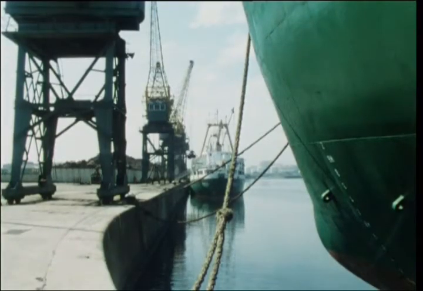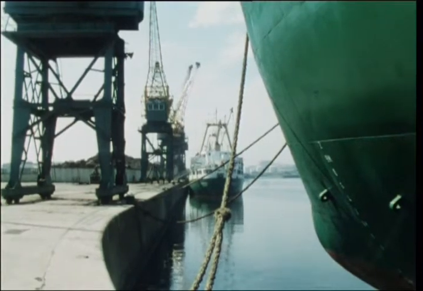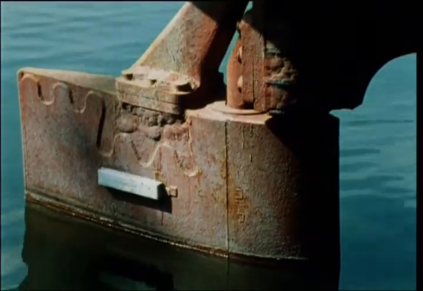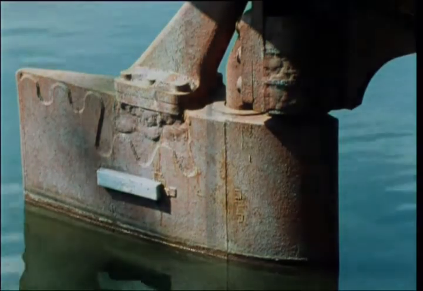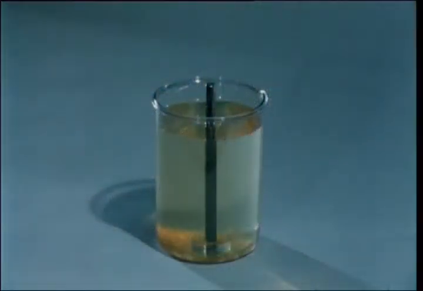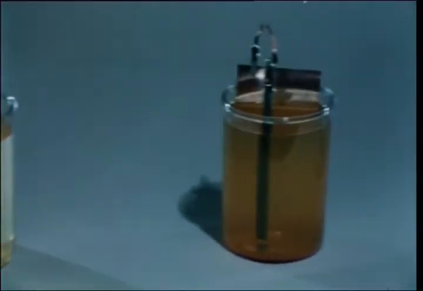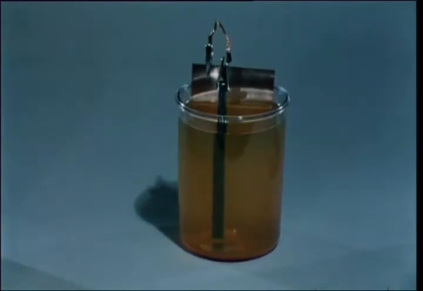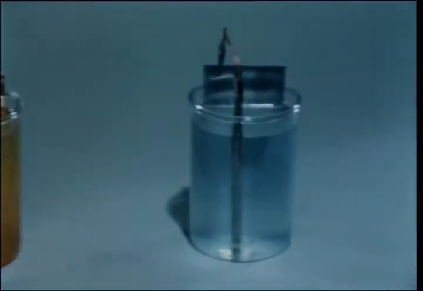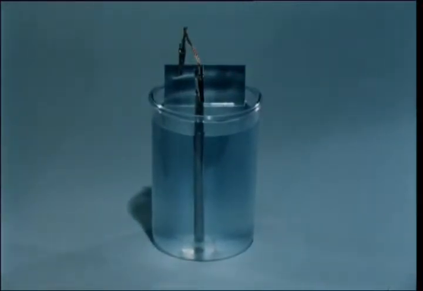Many ships and structures which are immersed in water are protected not only by paint, but by anodes welded to the metal which change the environment electrochemically. This effect can be shown experimentally. If an iron rod is left in tap water, it corrodes and produces rust. If it is connected to copper, it corrodes more rapidly. However, when connected to zinc, it does not corrode at all.